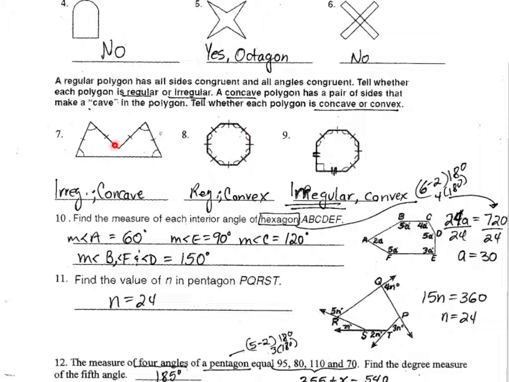Okay. But look at this one. If you go from this vertex to this vertex, that diagonal is going to be outside. So this is concave and this is convex. Number 9, I'm sorry about that picture, you can't really tell that it's 2 tick marks. If you thought it was regular because you thought it was just 1 line on each of these 2 sides, then you were right about that. But it's supposed to have 2 tick marks. So these 2 are congruent, and these over here are congruent to each other. So they're different, 1 tick mark, 2 tick marks, so it's irregular.